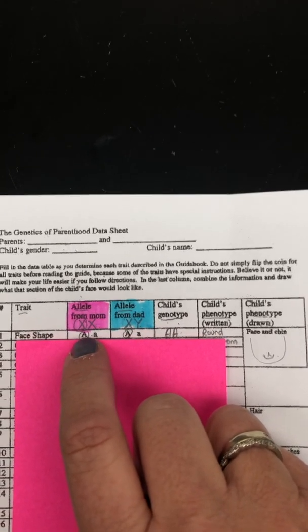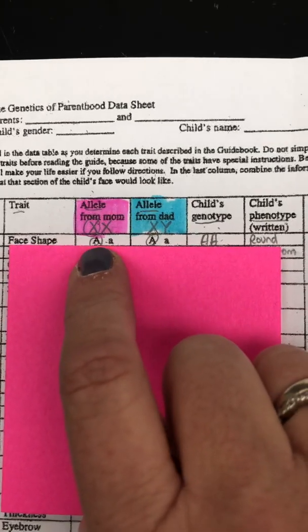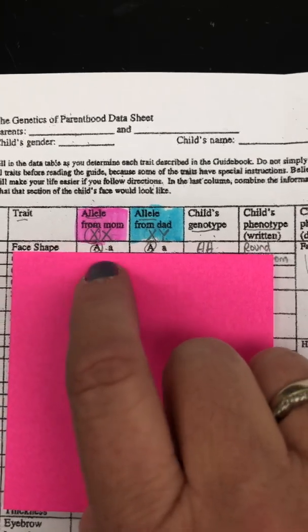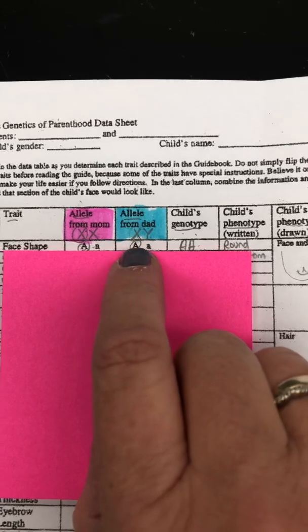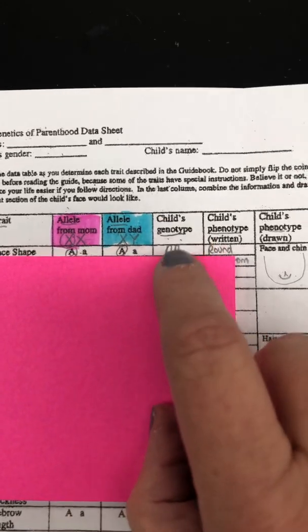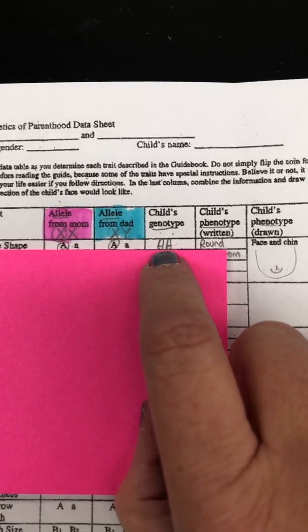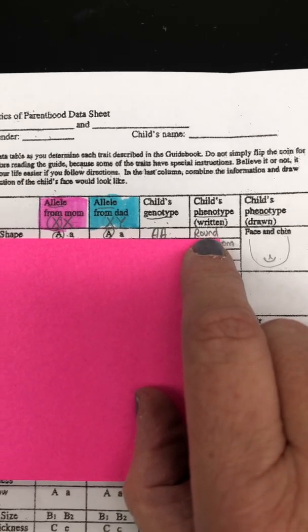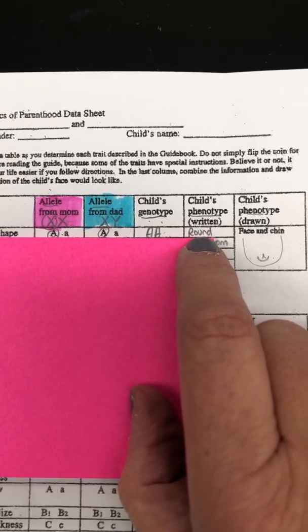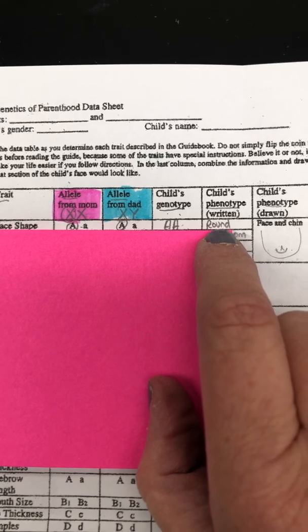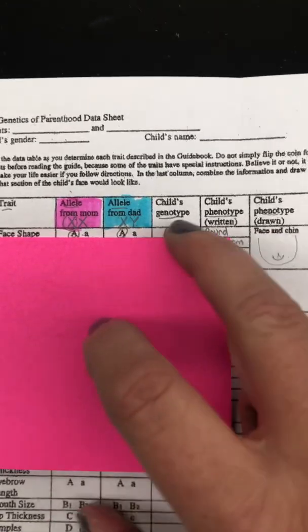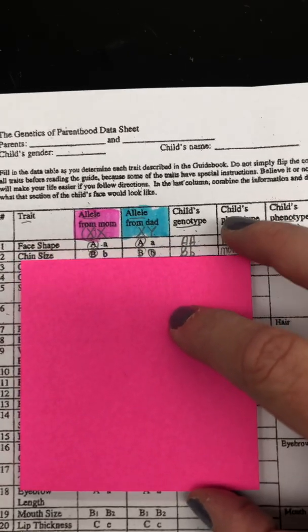So I flipped, and the first one that I got was a heads, so that was dominant, and then I flipped for dad, and I got a dominant for that one too. So that means the child's genotype is big A, big A. And I'm going to look on my paperwork that's posted in Google Classroom and find out that that means this child's face shape is very round, and I even drew it. Then you're going to do the same thing for the next and the next.